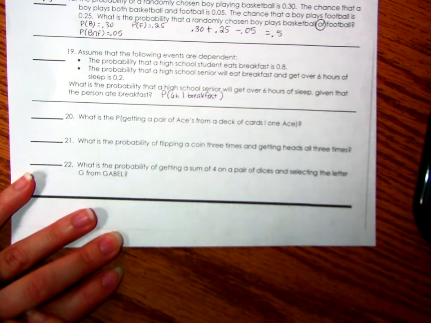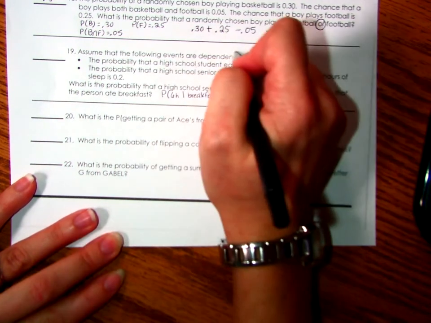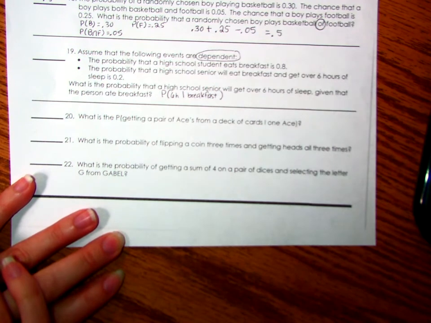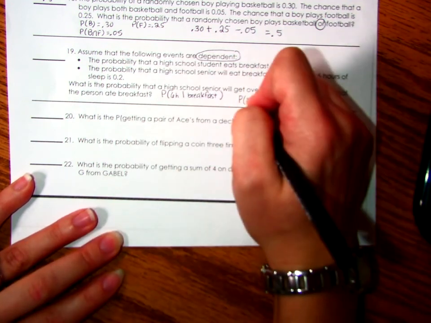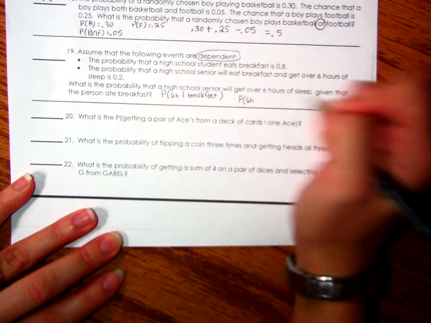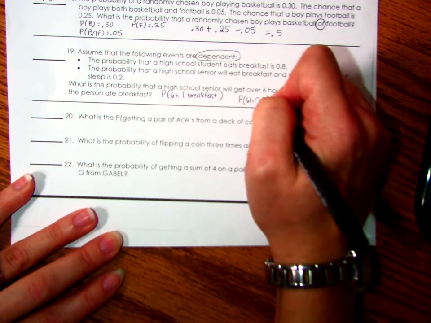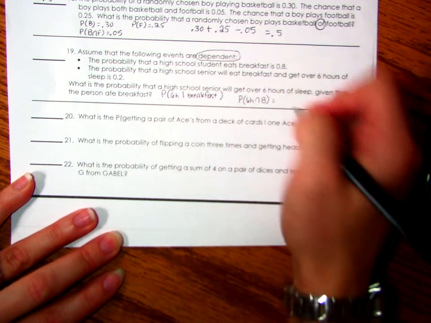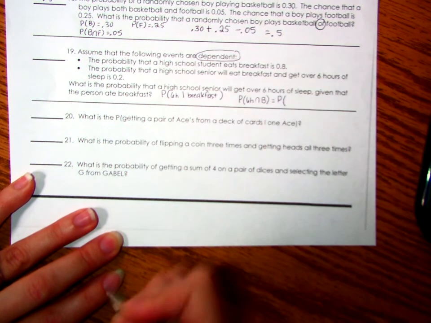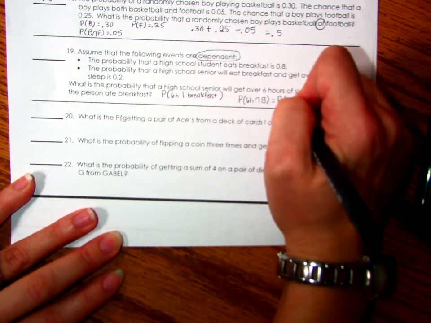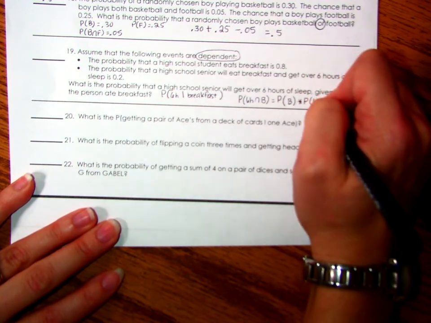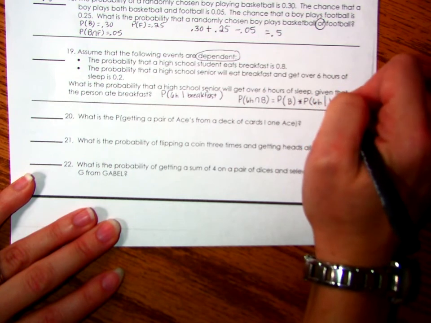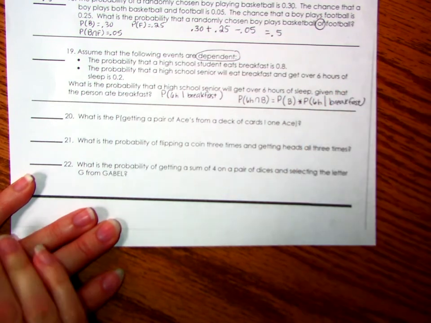Well, when you're doing a problem like this, remember we're going to be dealing with a dependent event. So we're going to be setting up an equation here. When we set up this equation, we're going to say that the probability of them getting both the 6 hours of sleep and breakfast is going to equal the probability of them eating breakfast times the probability of them getting 6 hours of sleep given that they have breakfast. This is that conditional probability equation we got. So let's throw it in.